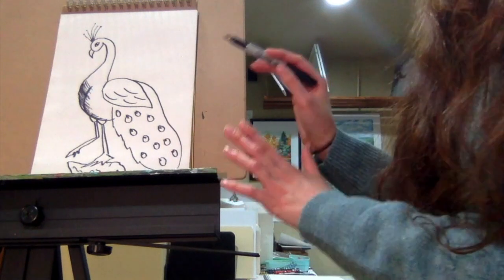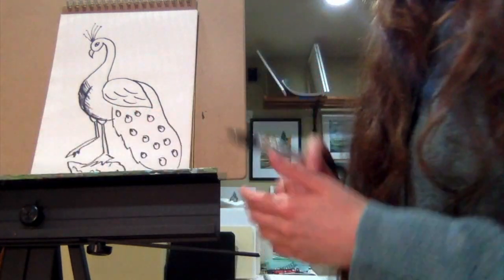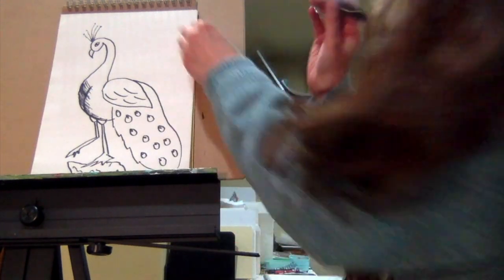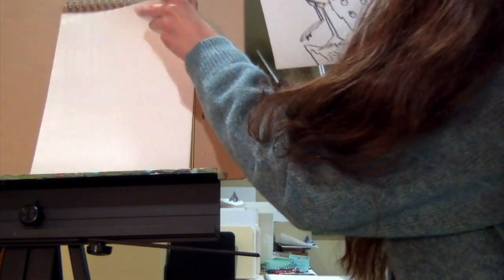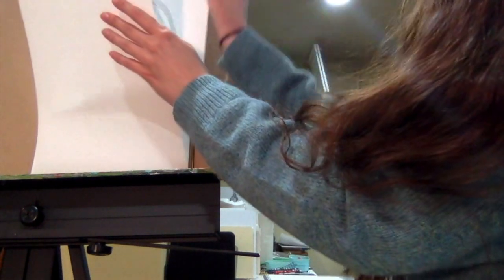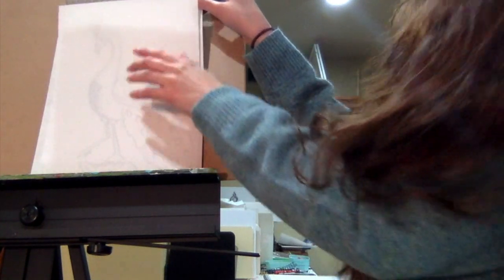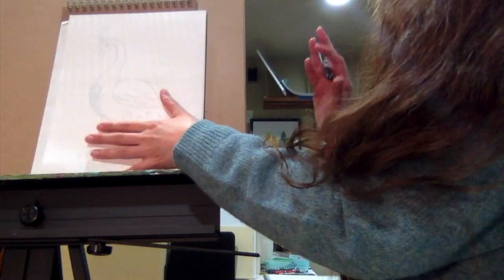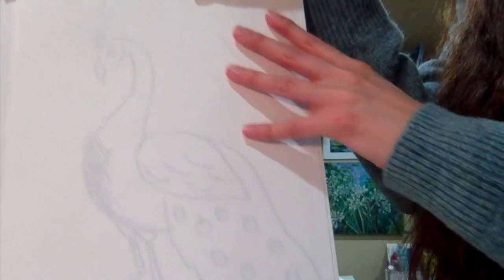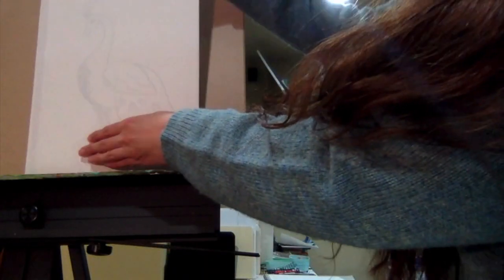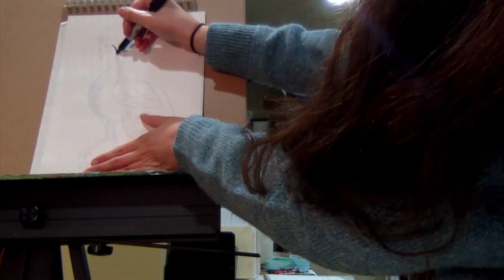So now that we have our peacock drawn, what I'm going to have you guys do is get 2 other sheets of paper. So once you have it all drawn out, you're going to put your drawing behind another sheet of paper, and you should be able to see the outline. Can you guys see that? So I put it behind one piece of paper, and so now you are going to trace that peacock again.